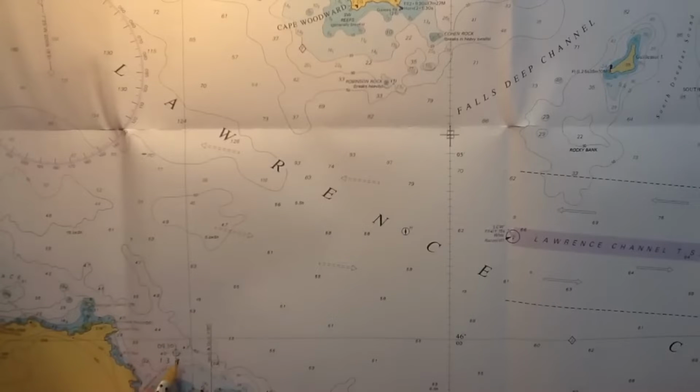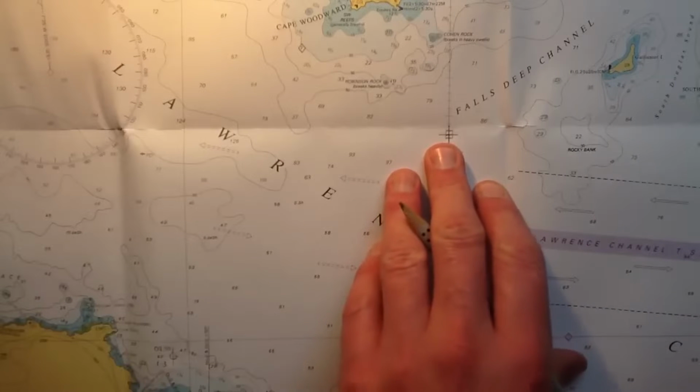At 9:30 this morning we've plotted our position here. You can see we've written the time and we've also written the log reading of 1.3 nautical miles. We'd like to travel to this waypoint we've already marked on the chart here.